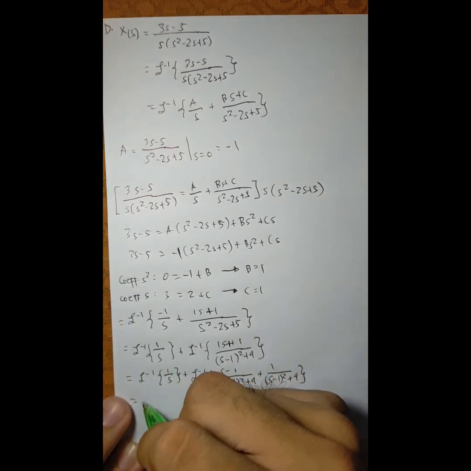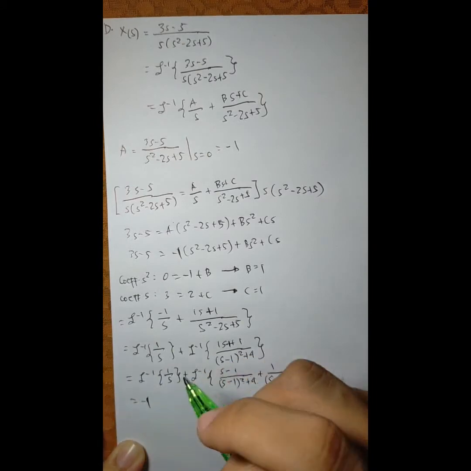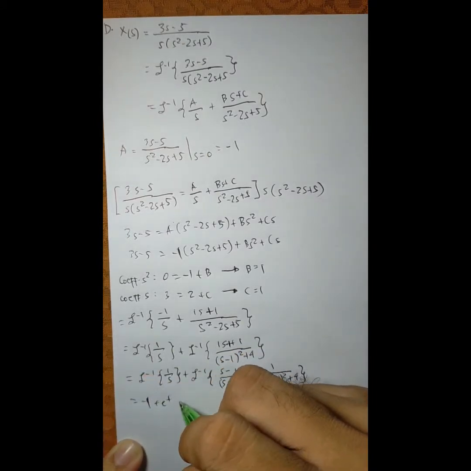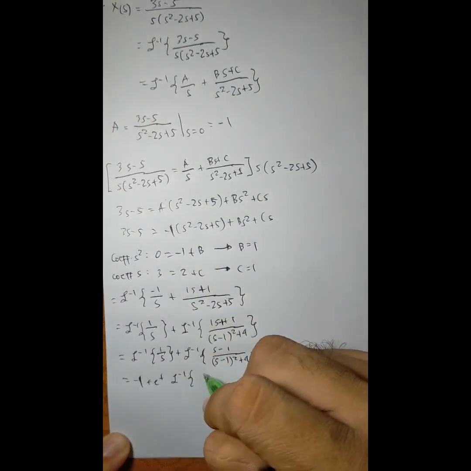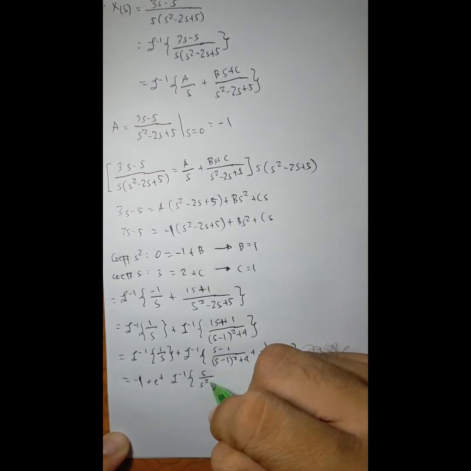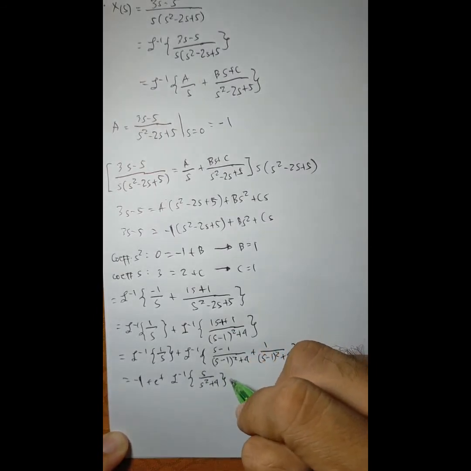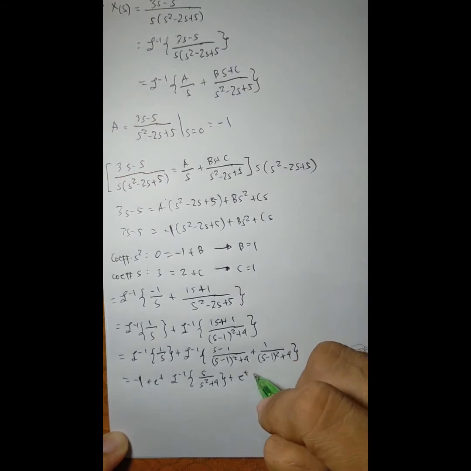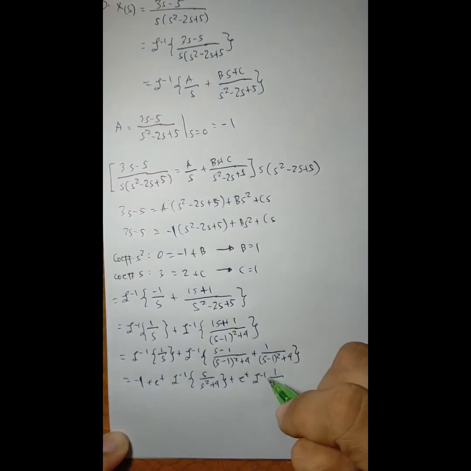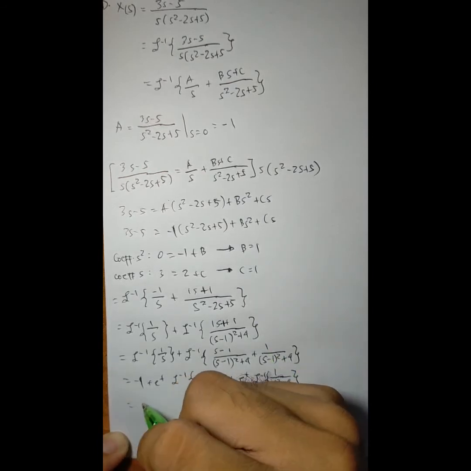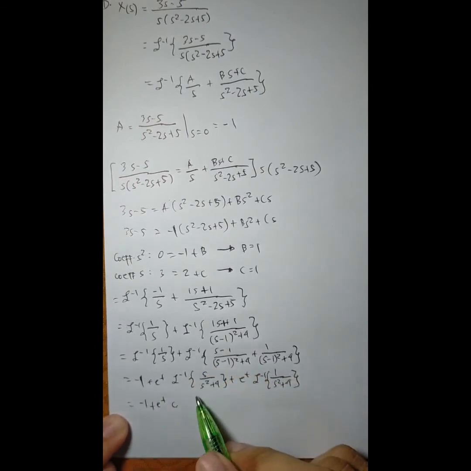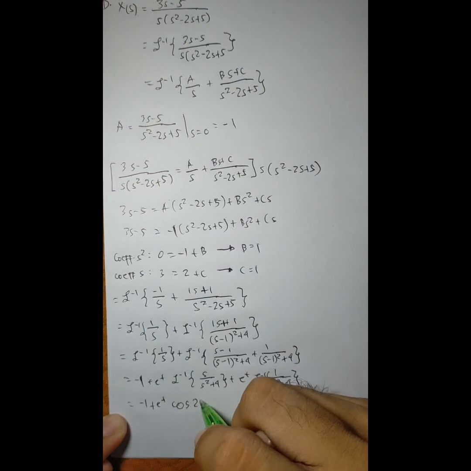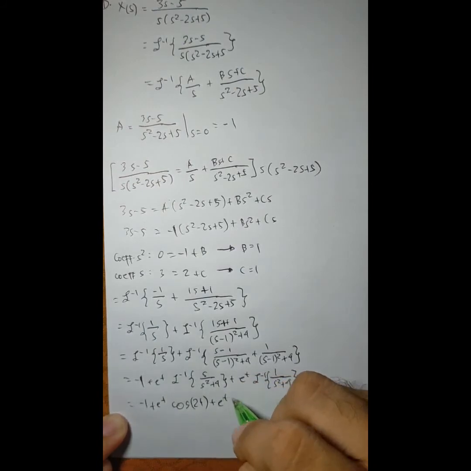So we have negative 1 plus e raised to t times the inverse Laplace transformation of s over s squared plus 4, plus e raised to t times the inverse Laplace transformation of 1 over s squared plus 4. This can be equal to negative 1 plus e raised to t cosine 2t plus e raised to t.